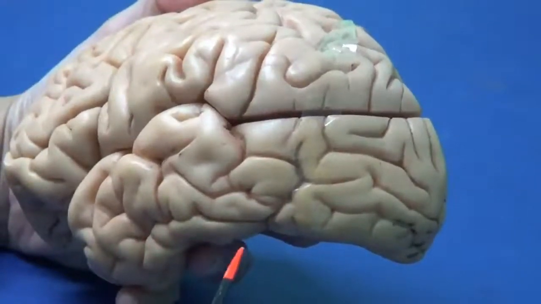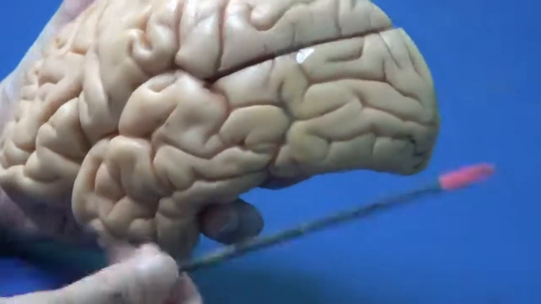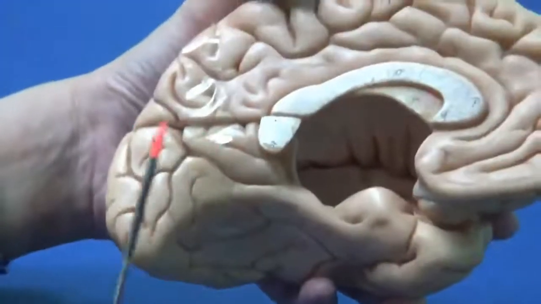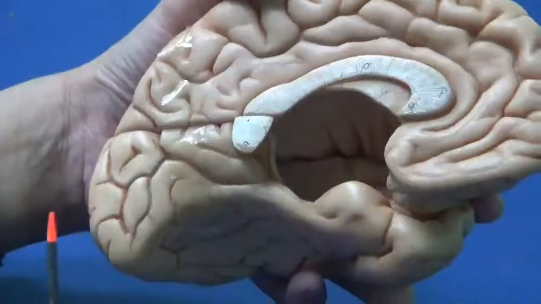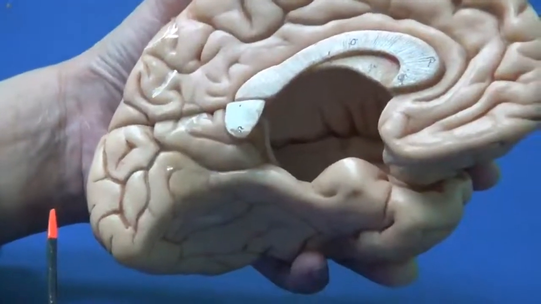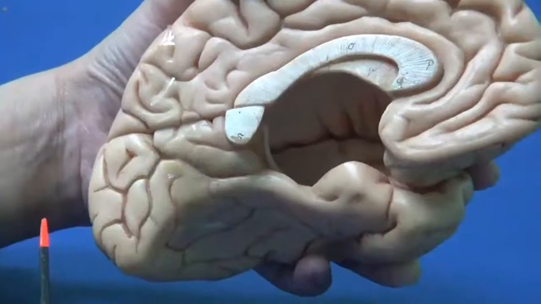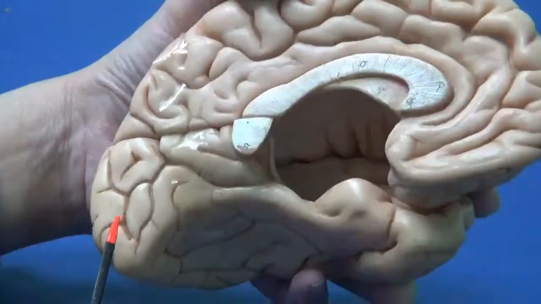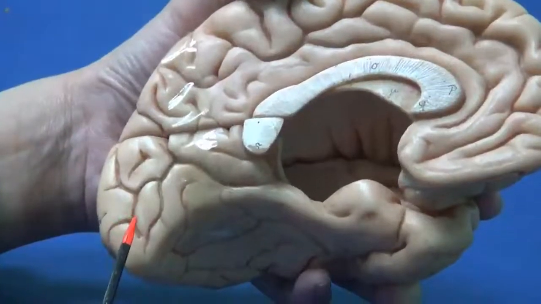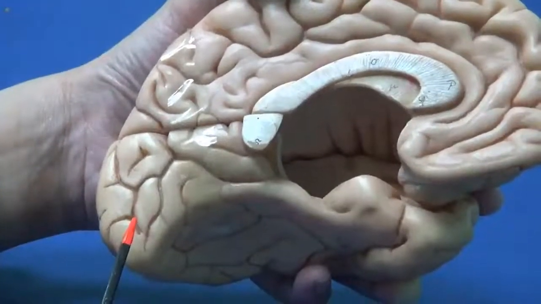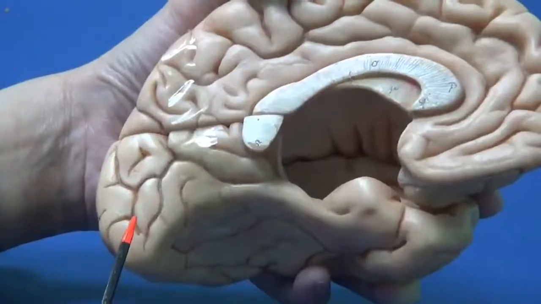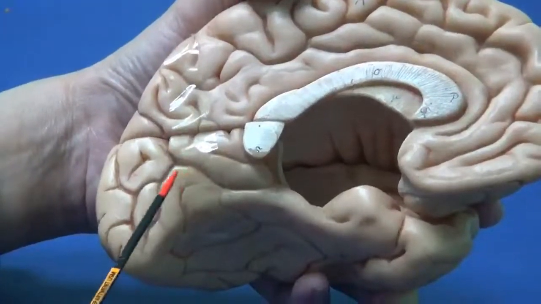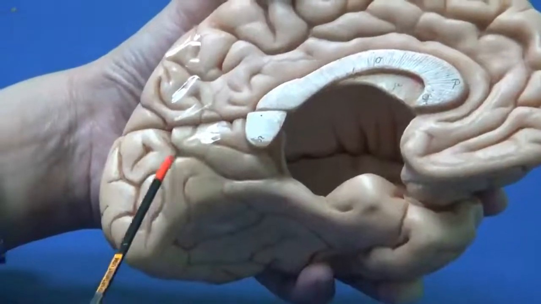The primary visual cortex, mostly you'll find it on the medial surface of the occipital lobe, posterior to the calcarine sulcus, on the superior part and the inferior part of the posterior calcarine sulcus. So this is the posterior calcarine sulcus.